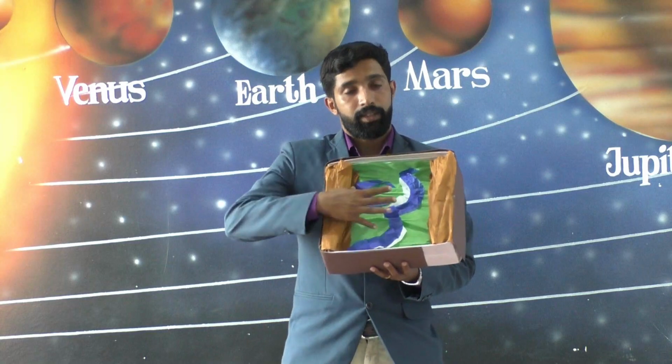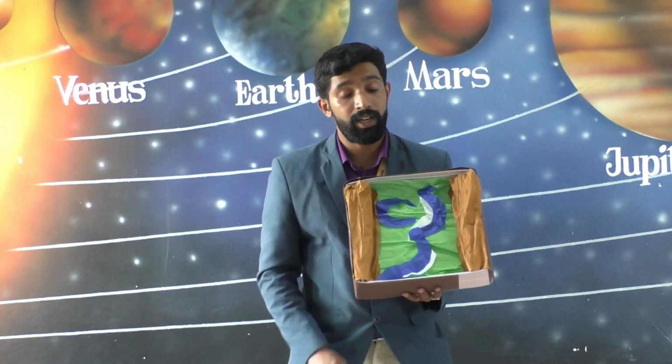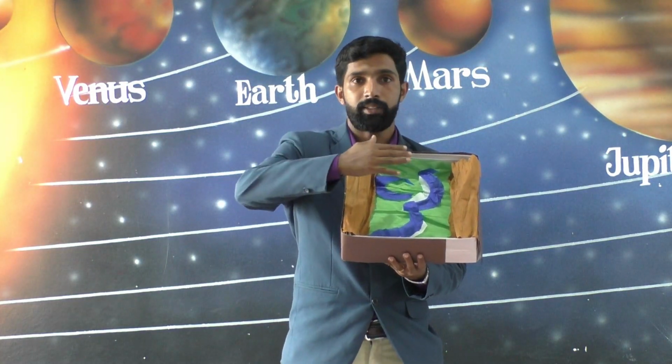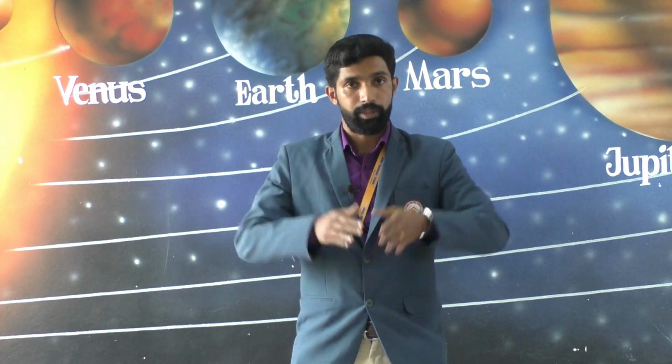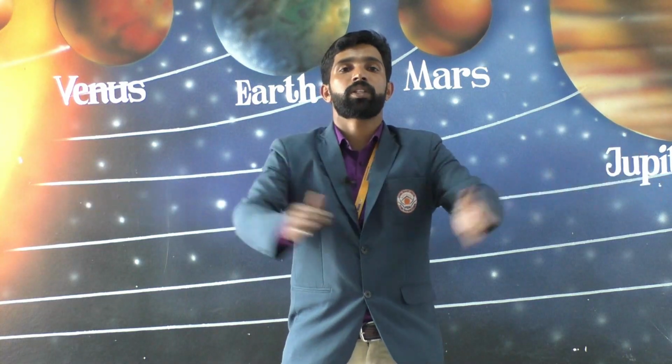Next, the raised river banks are called what? Natural levees. Please remember, the raised river banks are called natural levees. As the river moves towards the sea, what will happen? It becomes very slow and splits into several small channels. What is that? It is called distributaries.